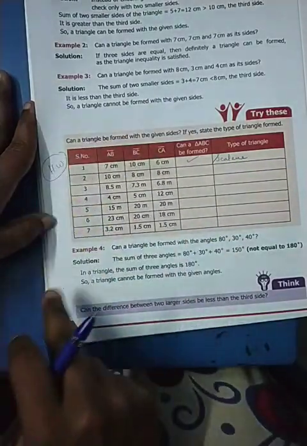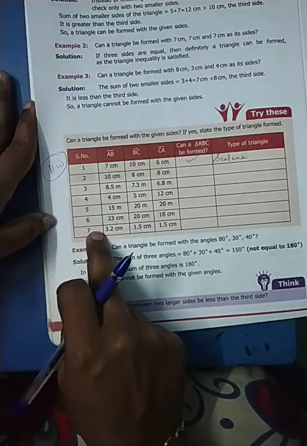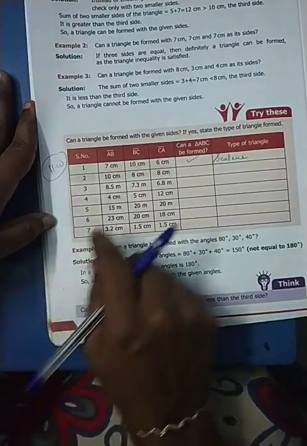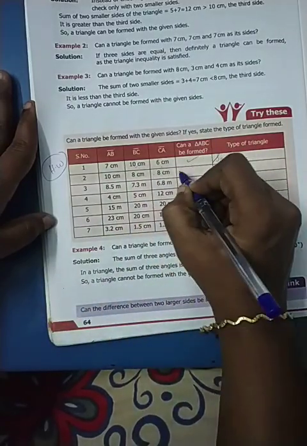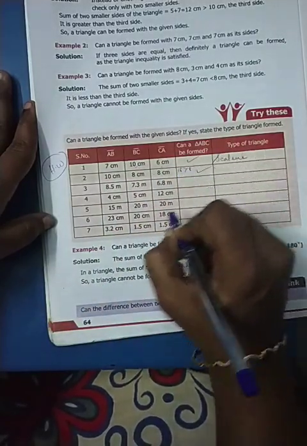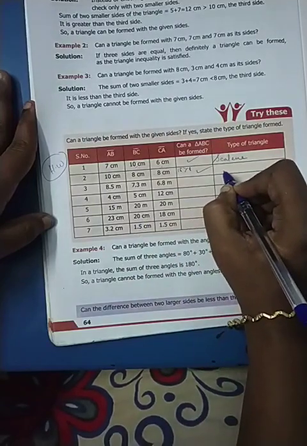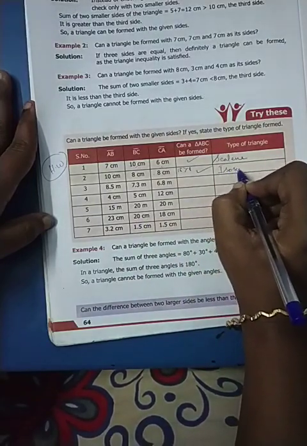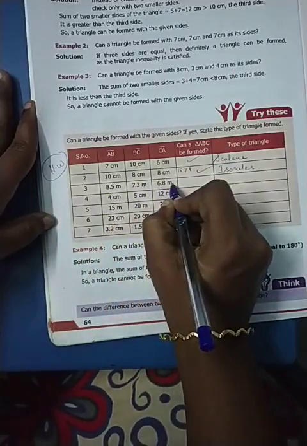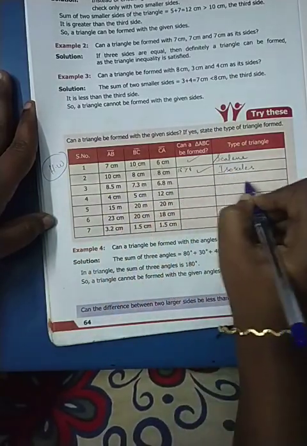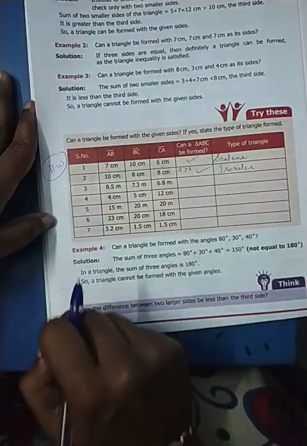You should do this homework and take a picture and send it to me. Now, this is 18. 10 plus 8 is 18, again greater than 8, so you can form a triangle. Two sides are equal, so this is an isosceles triangle. If you add these two, again this will be greater than this. These three sides are different, so this will be a scalene. Similarly, you should find it out.